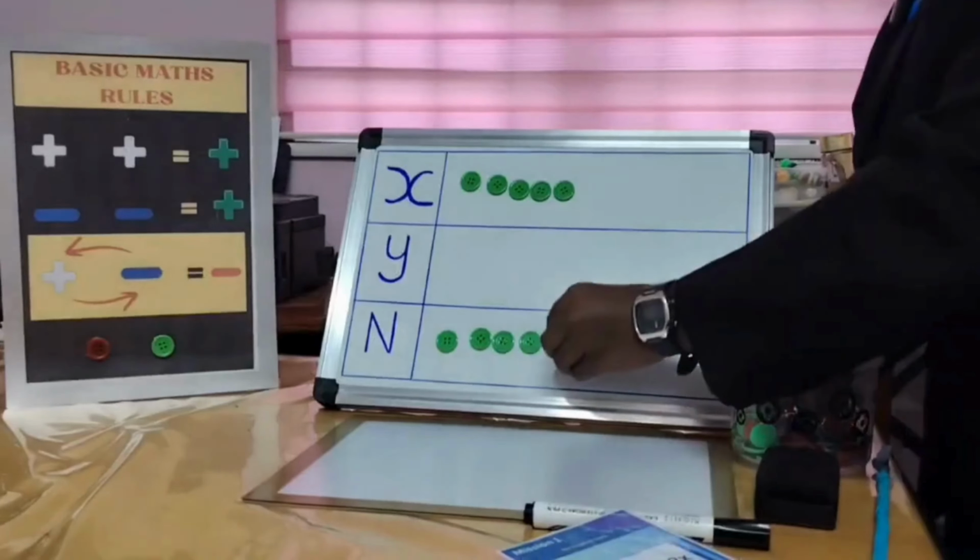Now, negative 3 times positive 1. According to the rules, negative times positive equals negative, which is red color. So, negative 3 times positive 1 equals negative 3. So we are going to put 3 red buttons in column n. 1, 2, and 3. So the final answer is 2x minus 3y minus 3.